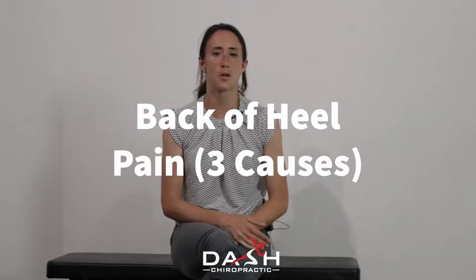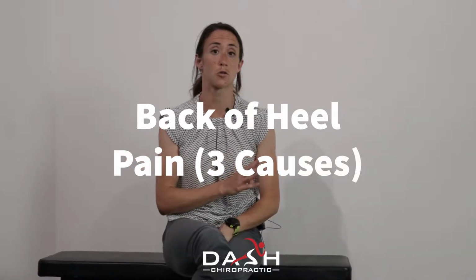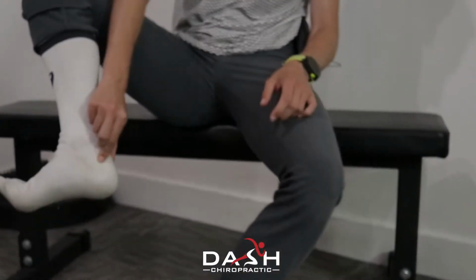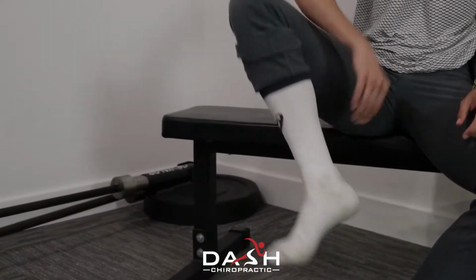Hi everyone, I'm here today to talk about 3 different potential causes of your back of the heel pain. So this back of the heel area is usually what people will think of as the Achilles area. So this right here, this area, there can be a bunch of different causes of pain besides the Achilles tendon. But we're going to start with the Achilles tendon because that's the thing that people most talk about.